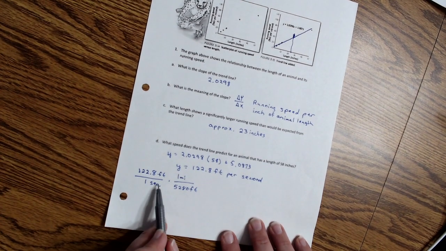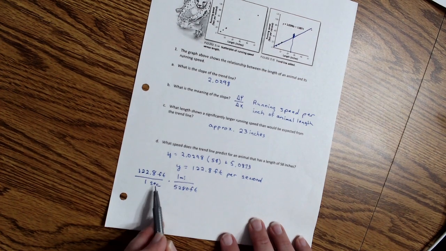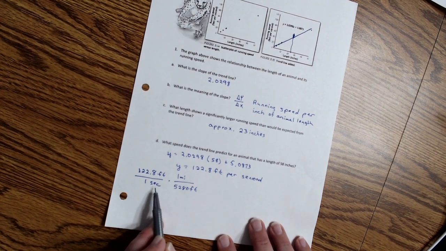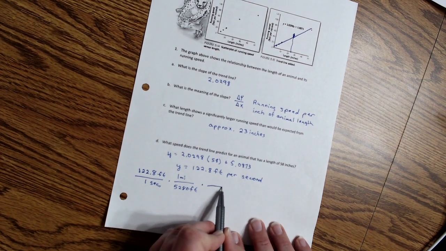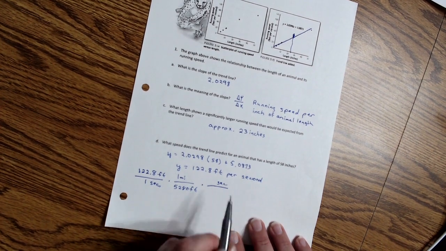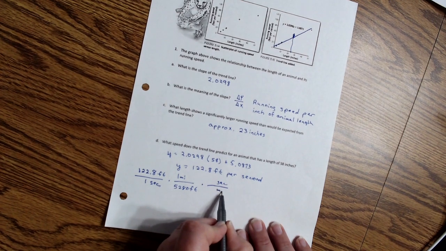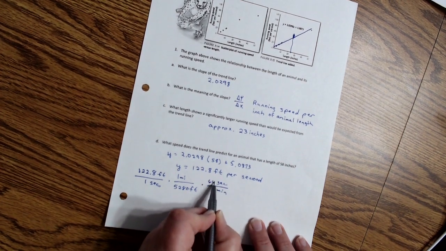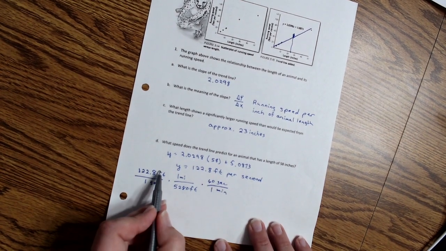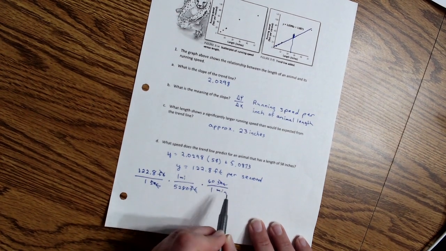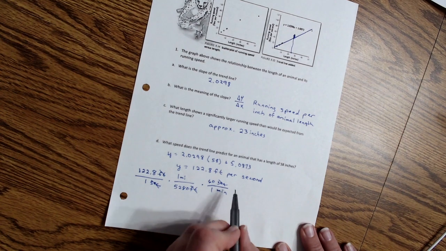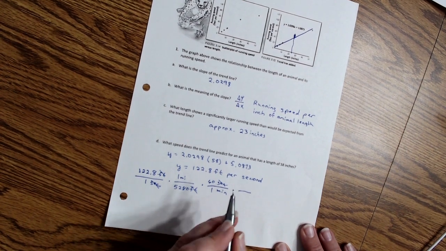Okay. And now we're going to go all the way back and we're going to convert seconds to hours. So if seconds is on the bottom and I want to get rid of it, it actually has to go on the top. Seconds to minutes. 60 seconds equals 1 minute. Let's cross these out. Now we want to get rid of minutes and go to hours.